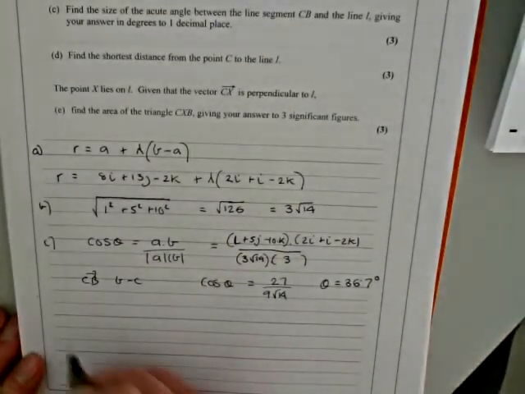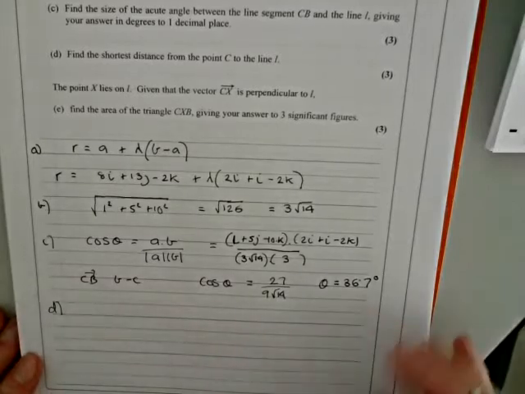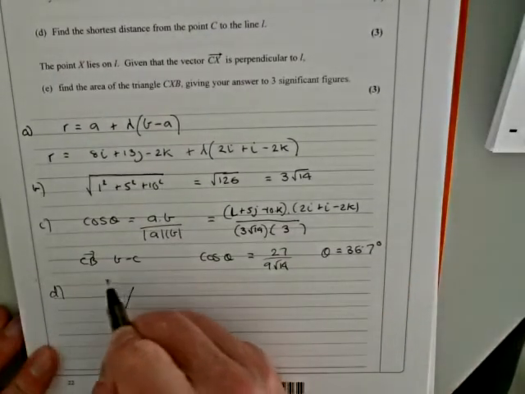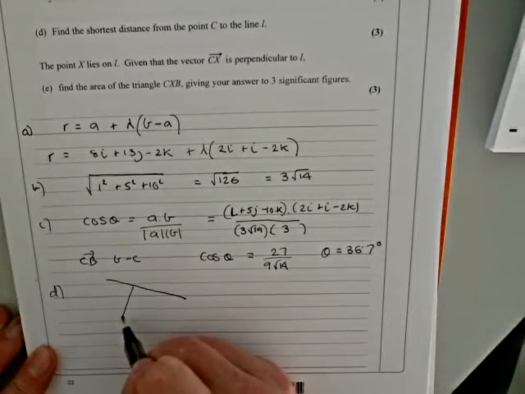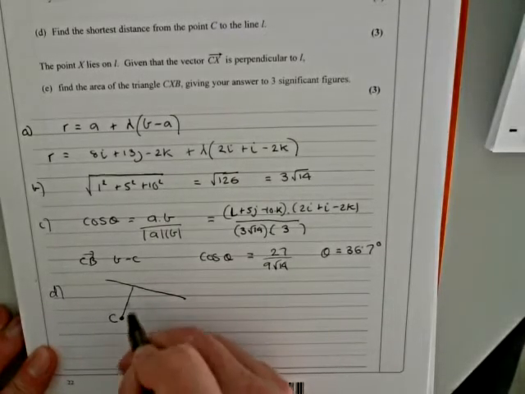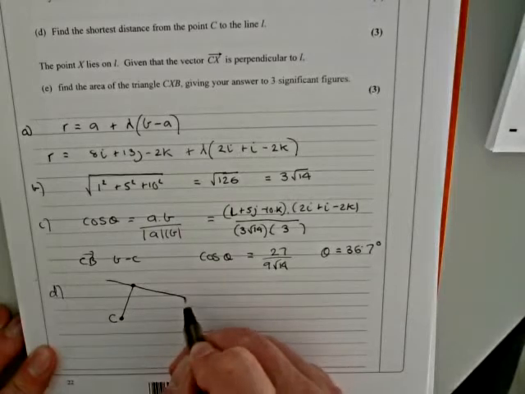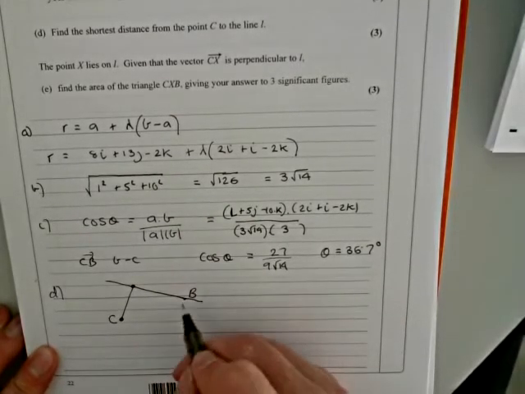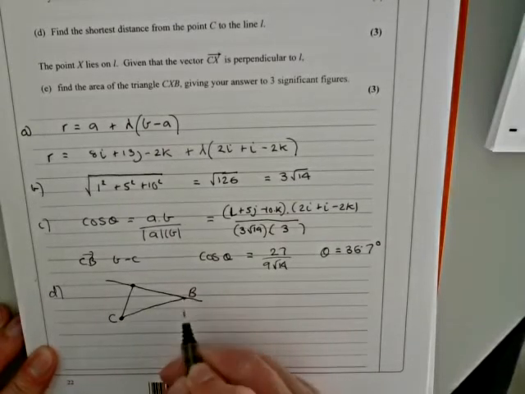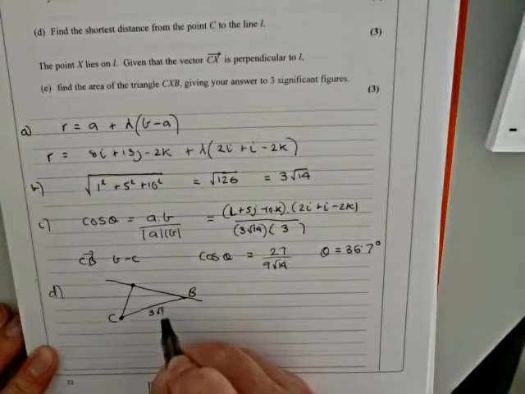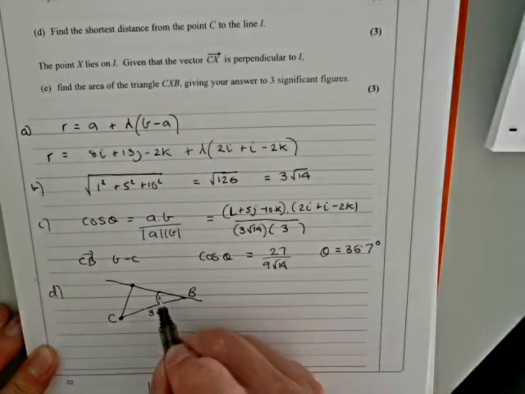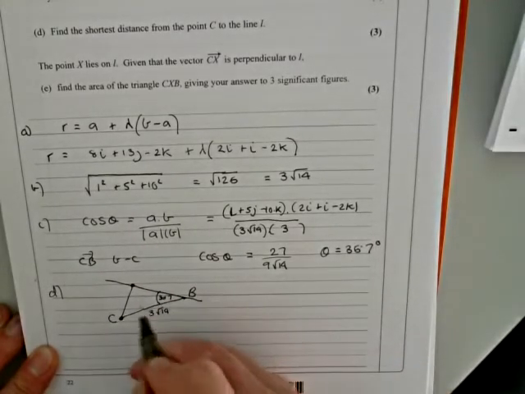Right, so on to part D, and really to do part D, you need to do a diagram. So I'm going to put the diagram in and put the information that we've got already. Now we've got C, we know, and we've got B, who's on our line. We know that CB is 3 root 14, and we know that the angle between CB and the line, which we just worked out, is 36.7.